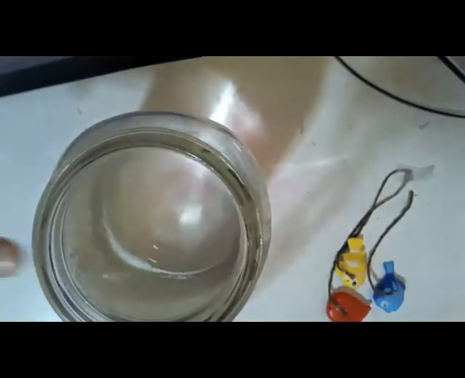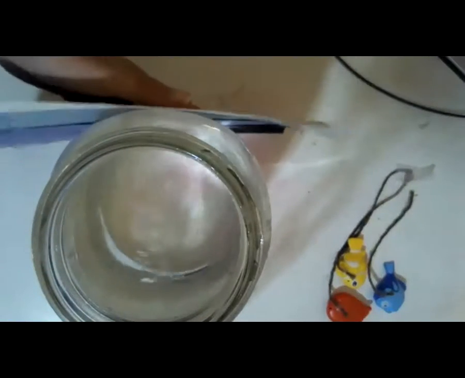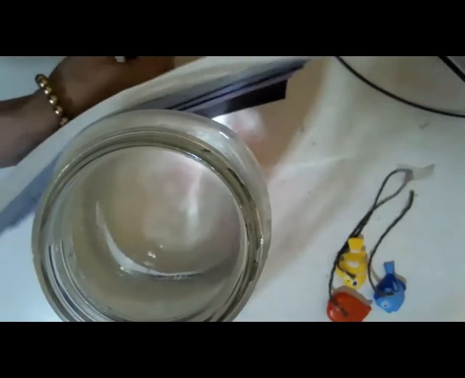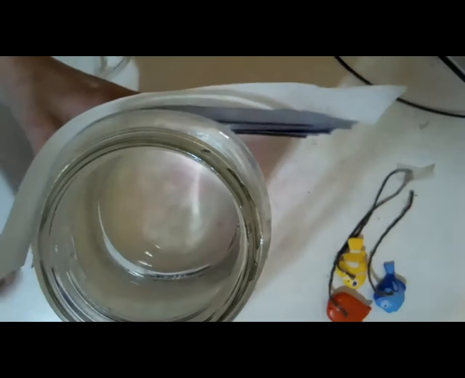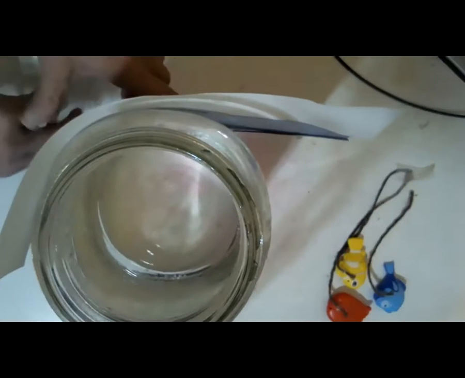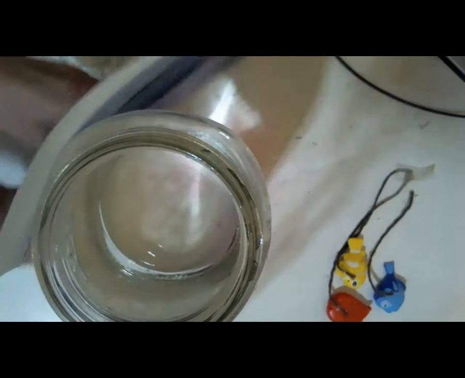Okay, we have these all connected. And so now I have just a big jar. It's filled with water, and I'm going to tape these papers to the back of it. I know it's hard for you to see at this angle, but once I get them all taped on, I'll bring it around and let you have a better look.